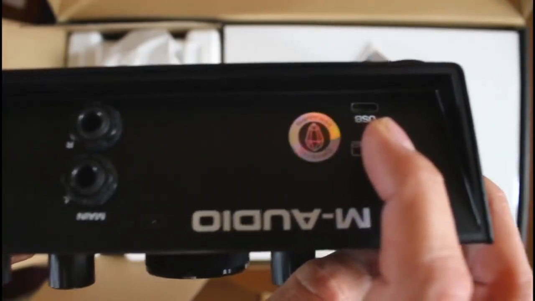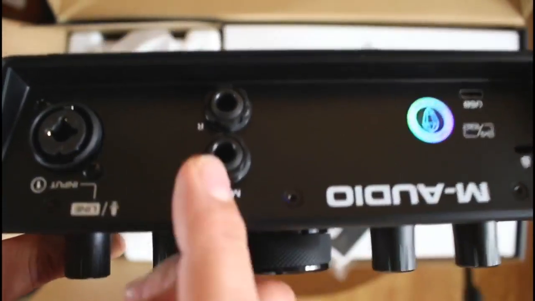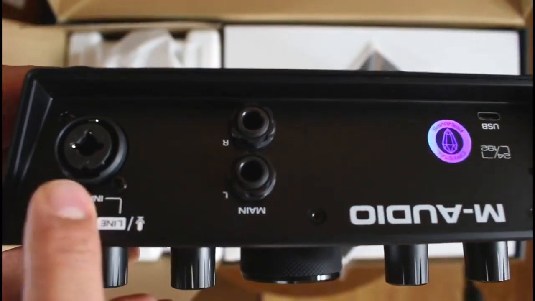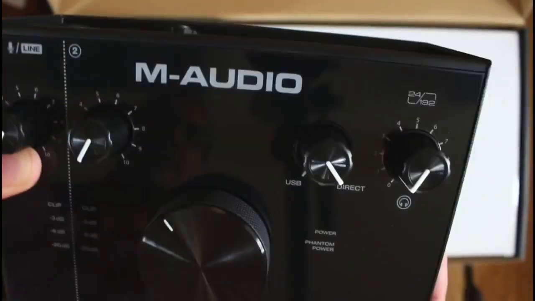And USB-C, as you can see, USB-C is the new technology that a lot of the new computers are using. We'll talk about that in a minute. And also the cables that it includes. But that's it. That's the interface.